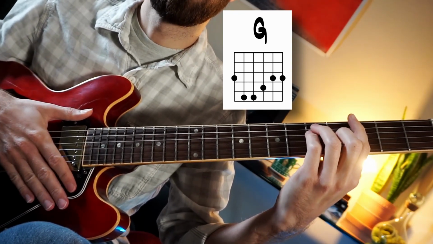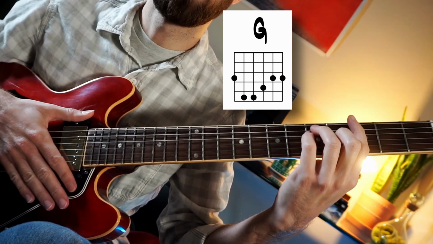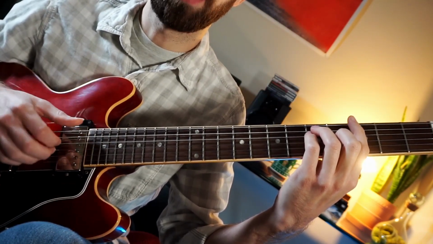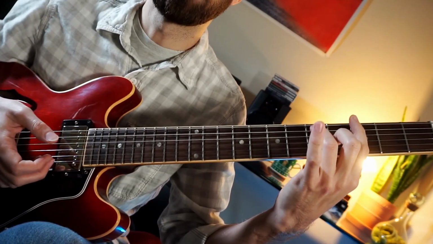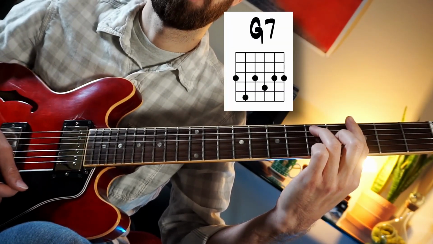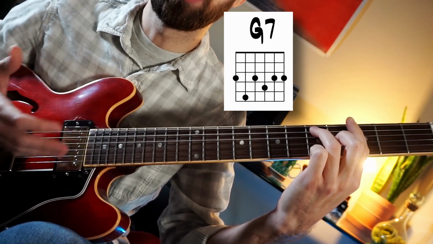Okay, so from there, what we're going to do is we're actually going to skip major seventh. We're going to come back to that one. We're going to go to the dominant seventh chord because it's easiest. You just lift up the pinky. That's G7 or G dominant seventh.